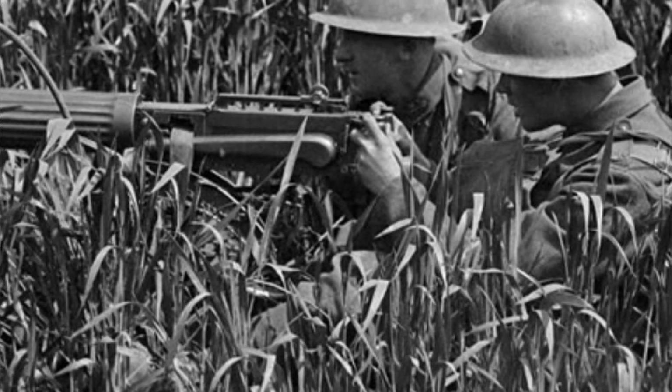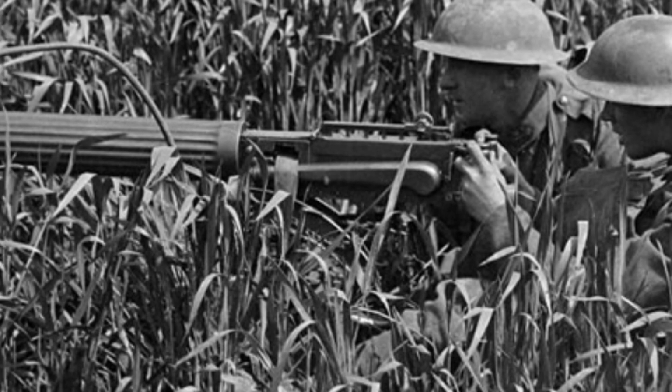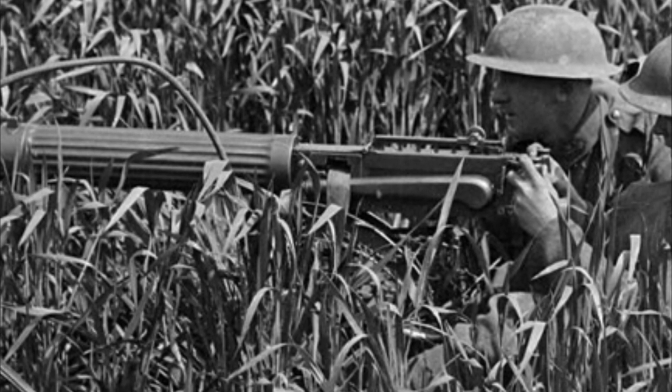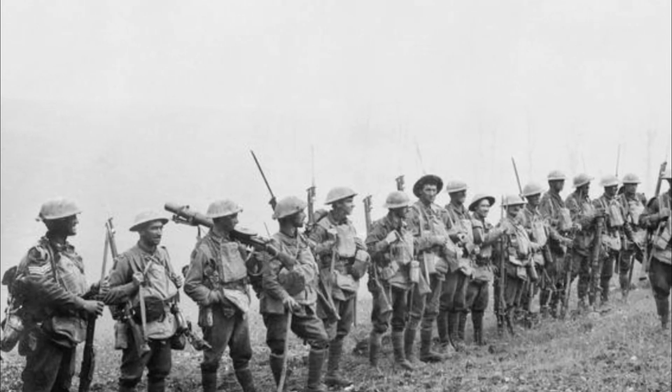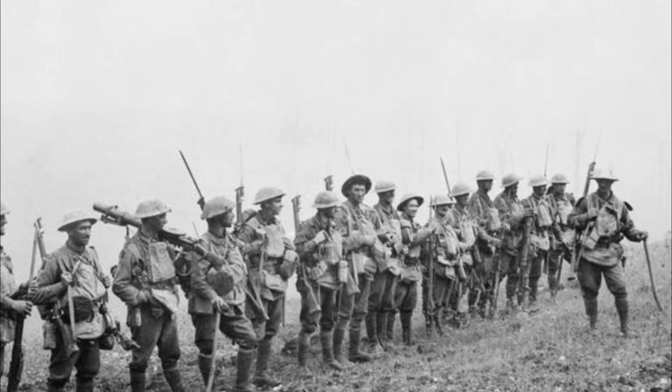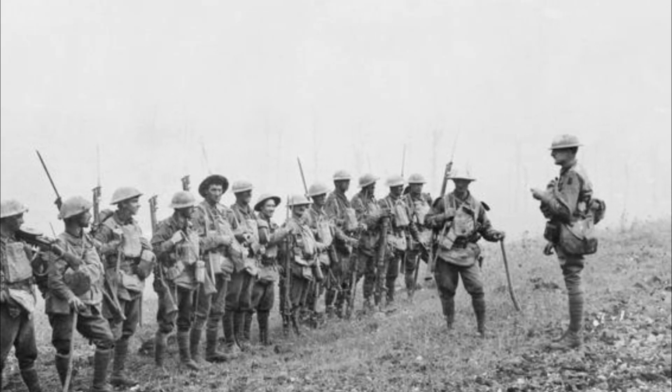Allied counterattacks. Despite initial German successes, Allied forces including British, French and American troops mounted counterattacks to halt the German advance. The Allies reinforced their positions, coordinated their defences and launched counter-offensives to push back the German forces.